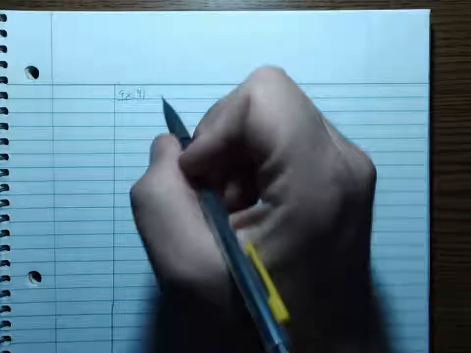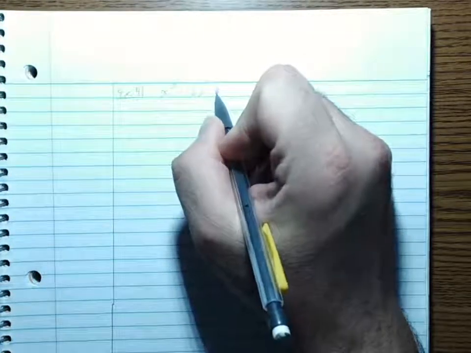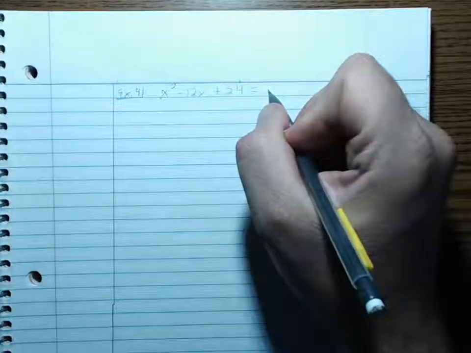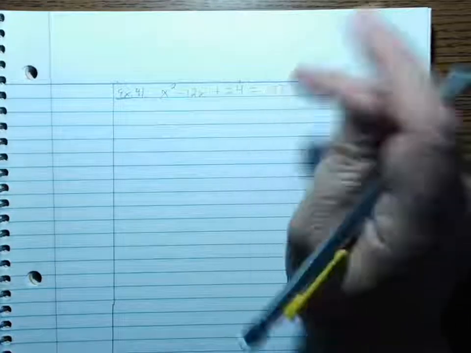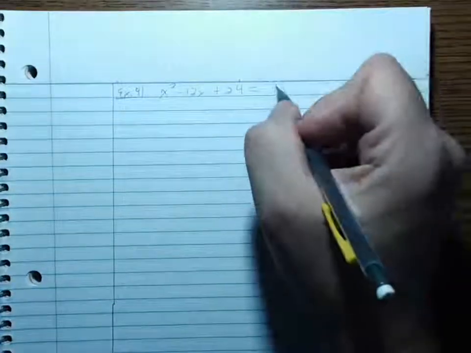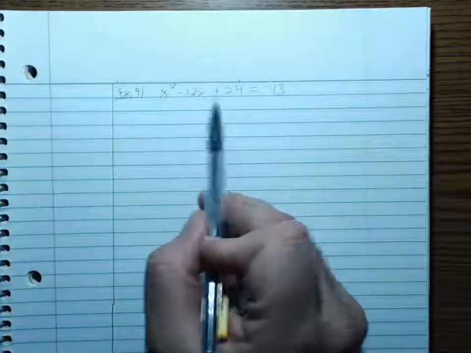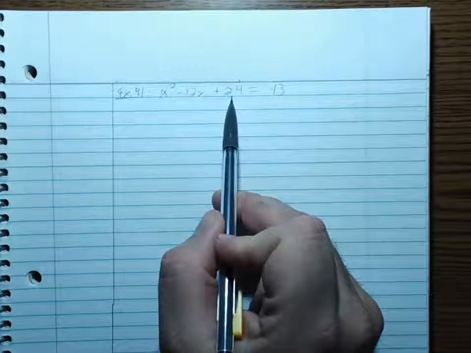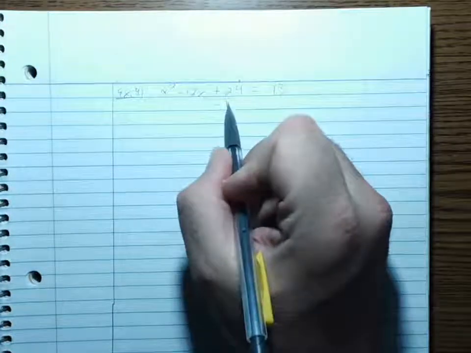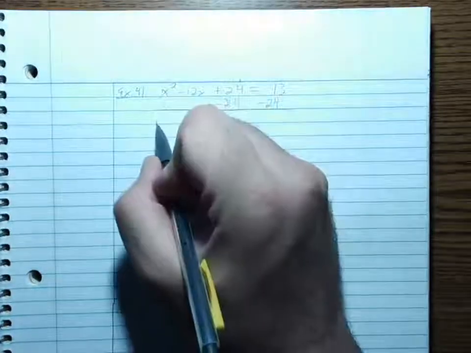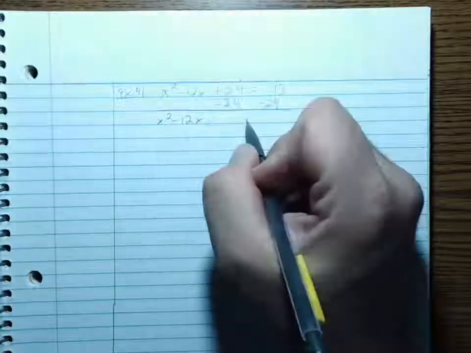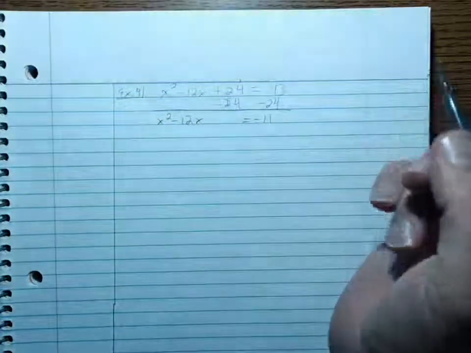Here, let's do this. All right, so let's do x squared minus 12x plus 24 equals positive 13. Now, once again, this is not a perfect square trinomial. 24 is not a perfect square, so we need to get rid of that. I will subtract that from both sides. X squared minus 12x will equal negative 11.